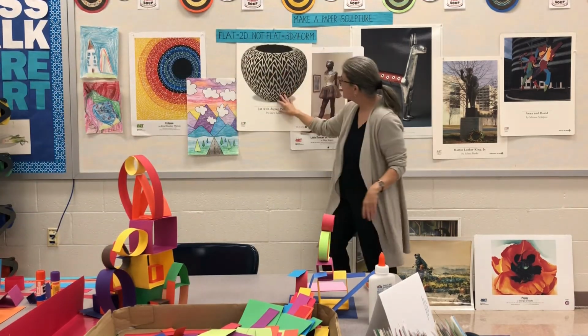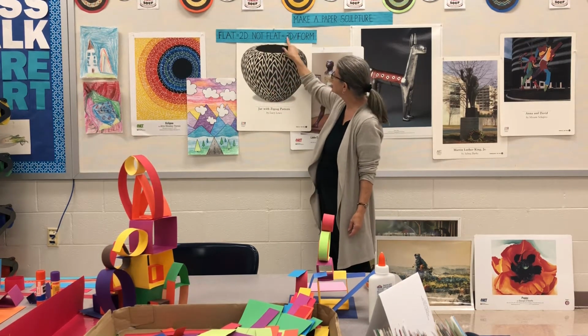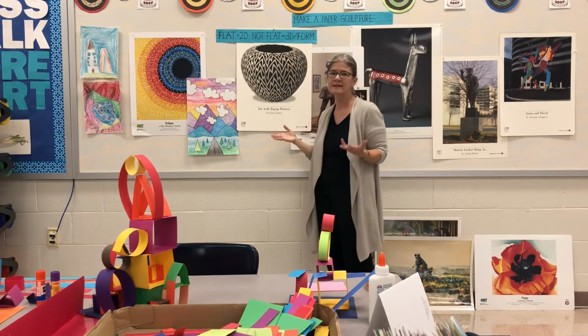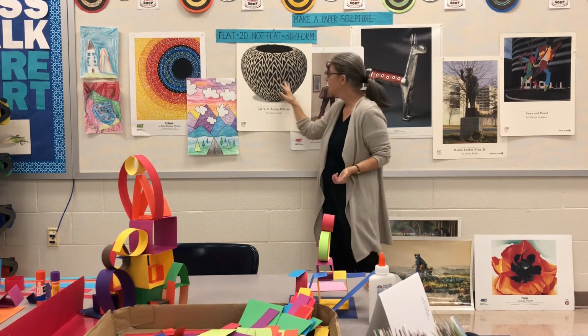I have a poster of a vase or a bowl. This is something that is 3D. It has a form and it's useful. It's something we could use to store something in.